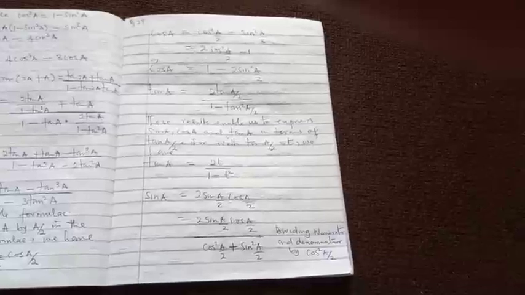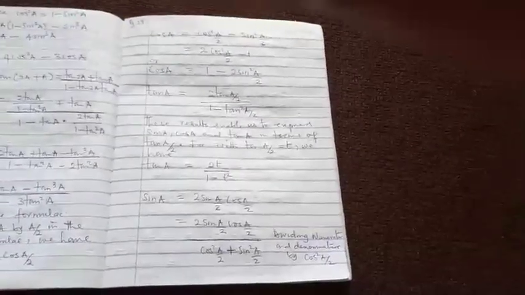And for cos A, we have cos square A over 2 minus sin square A over 2. Why this? Because cos 2A is cos square A minus sin square A. Now replacing A with A over 2, you have cos A equals cos square A over 2 minus sin square A over 2.